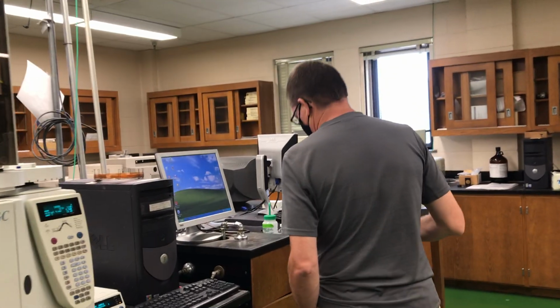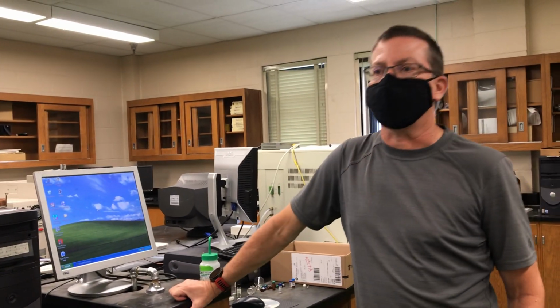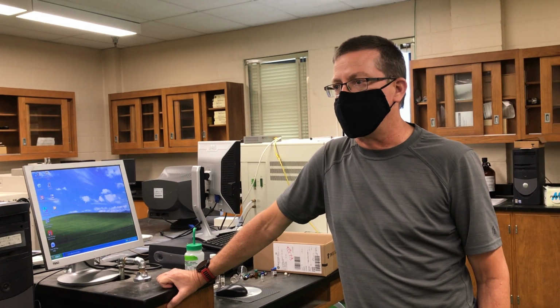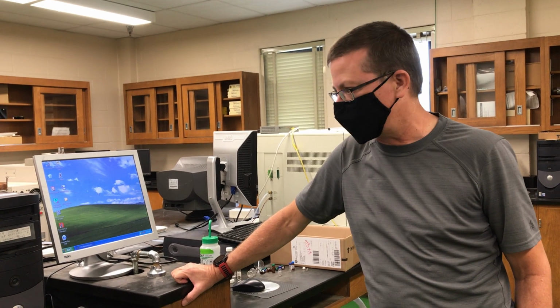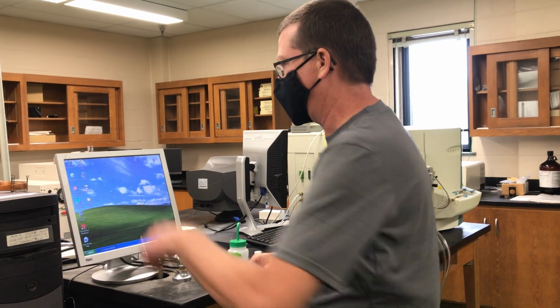Okay, so in this experiment, what we want to do is to determine the presence of volatile components found in various inks, which can be done for forensic analysis. So we want to go over an overview of how to use the instrument here.